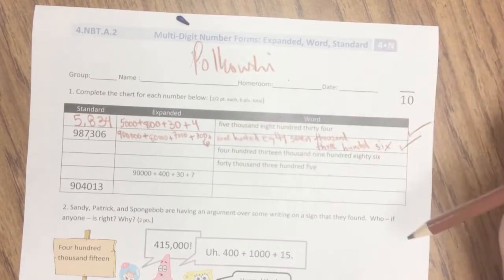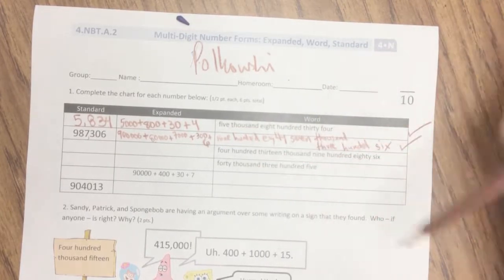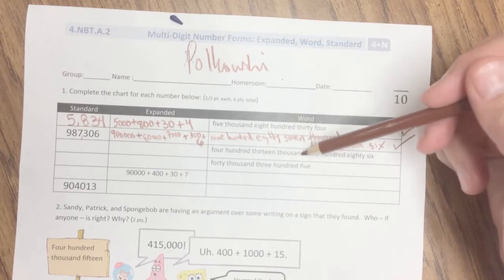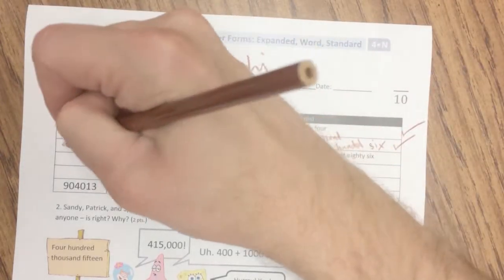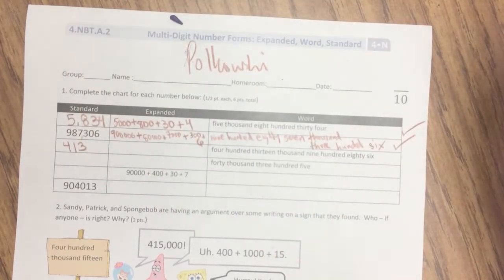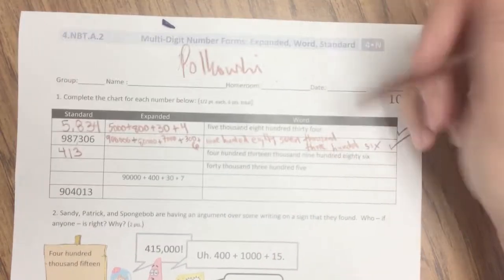Now I'm going to read this one. 400. I sure hope it's shooting with the right orientation. 413,000. Let me see. I hear that's in the thousands place. 413,986.